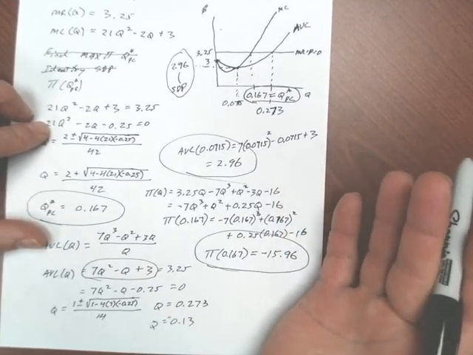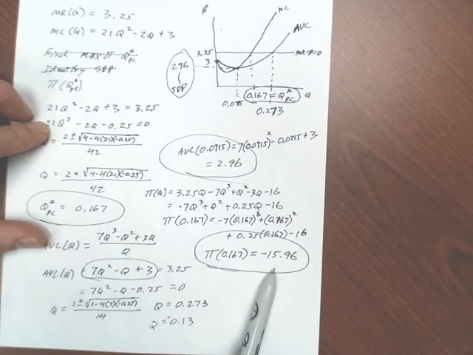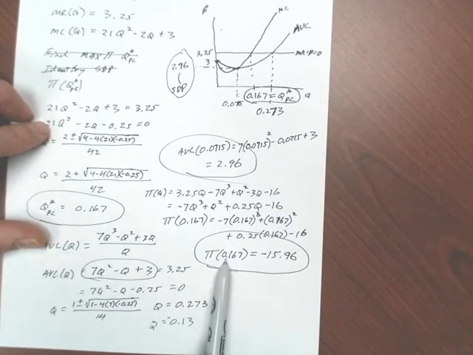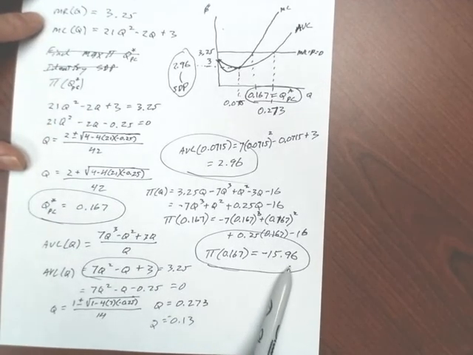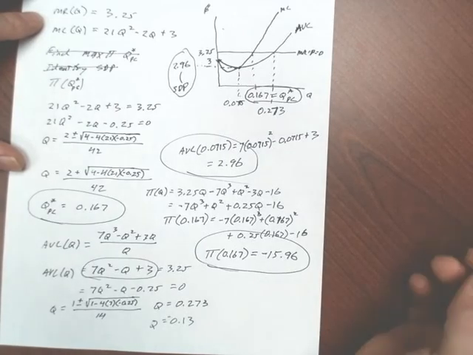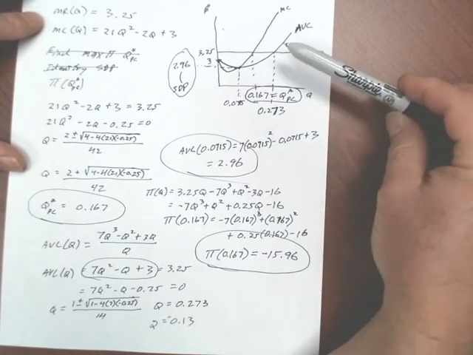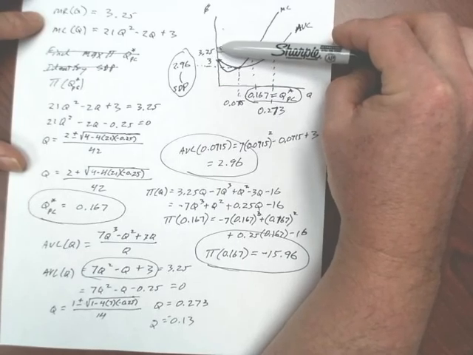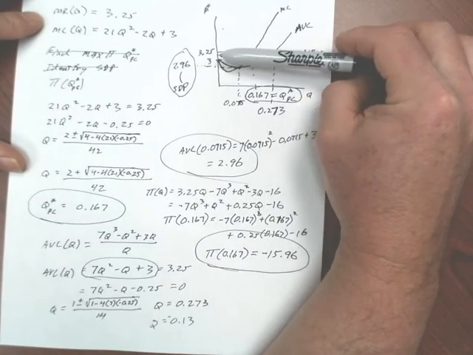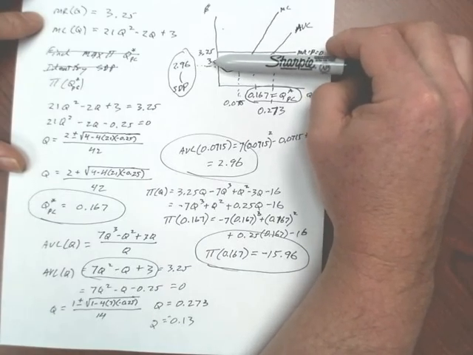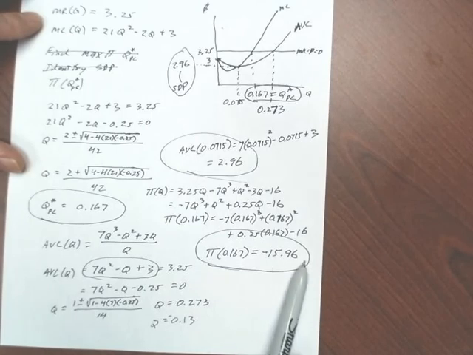Now this begs the question, which I'm not going to ask you on an exam: if profit's negative, does this company stay in business or not in the long run if this loss is sustained? Well, not in the long run, but in the short run, they do keep operating. Number one, the price is 3.25 and the shutdown point is at 2.96, so obviously they're going to keep operating in the short run.